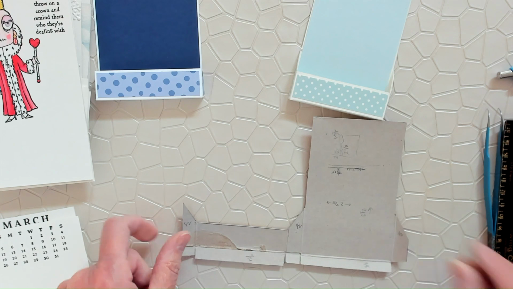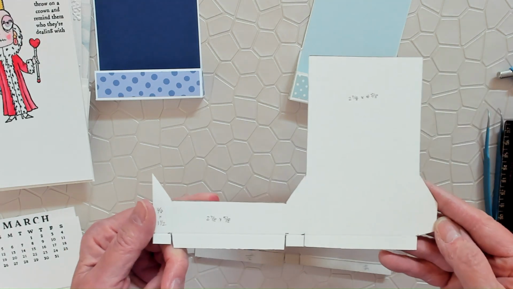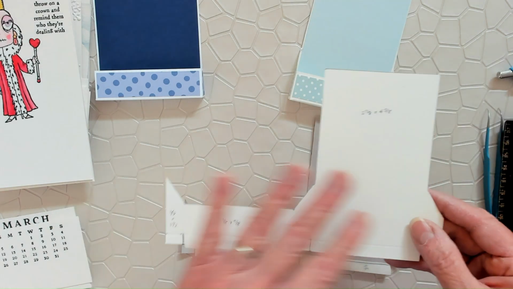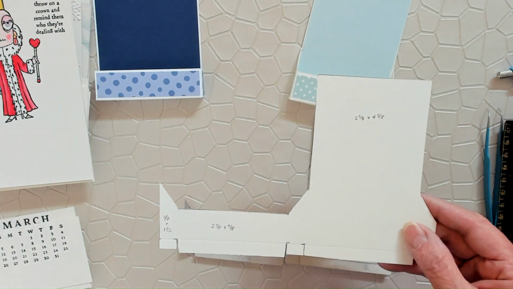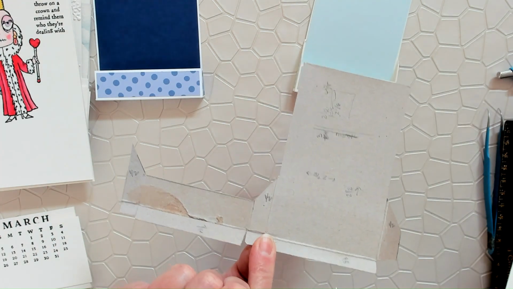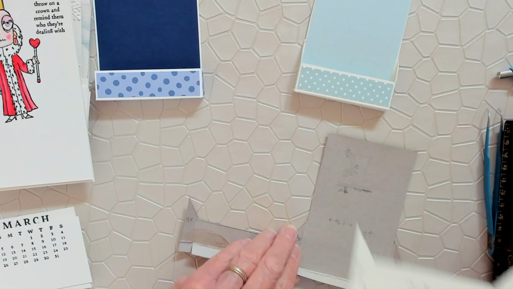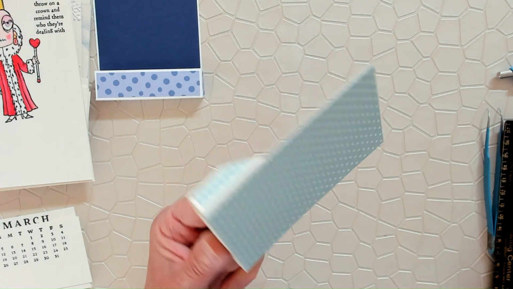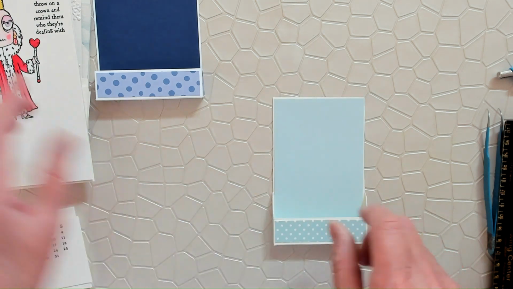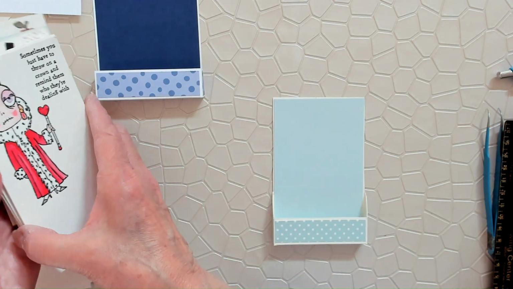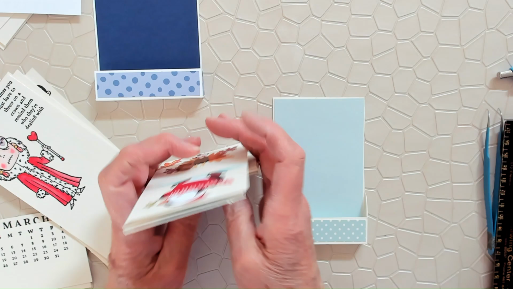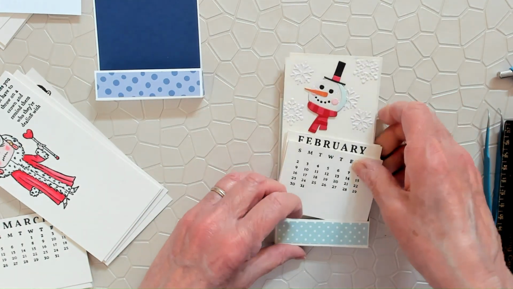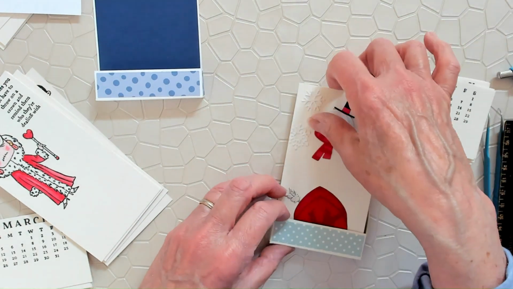Then I took this and traced it on a piece of cardstock so I had a nicer pattern. So this is what I can just trace around to make my box, score it, and I'm ready to go. And then I just covered it with some paper. So is it as perfect as if I had a die cut? Probably not, but it works. And this one I think is sized to hold this group of cards.